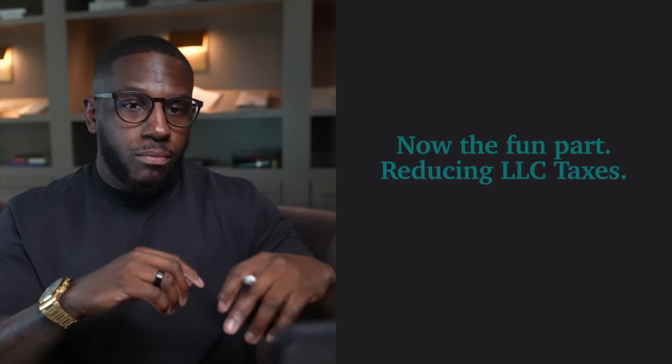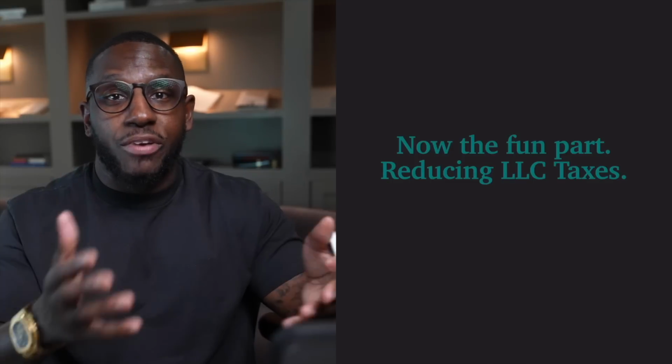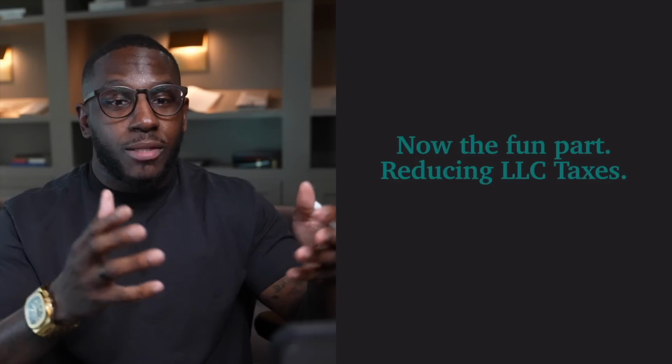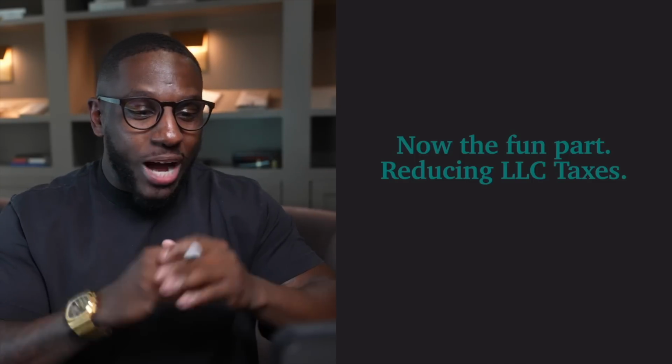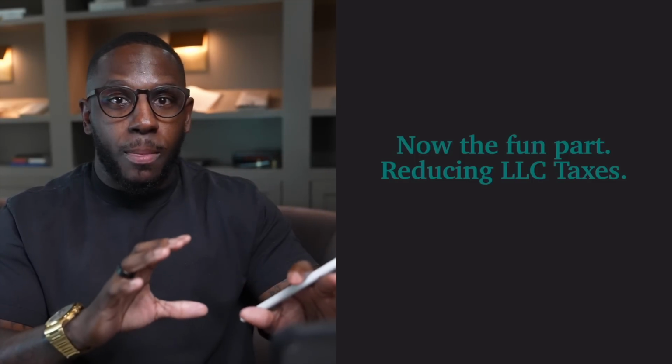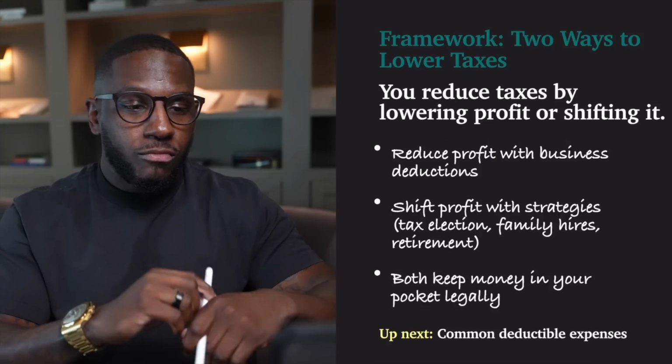So what are some ways to reduce taxes? I'm just going to tell you right now, this is my favorite part. Maybe you like paying taxes. I don't know, but I don't. Okay. So I love this part on how to reduce the taxes. So let's talk about it.